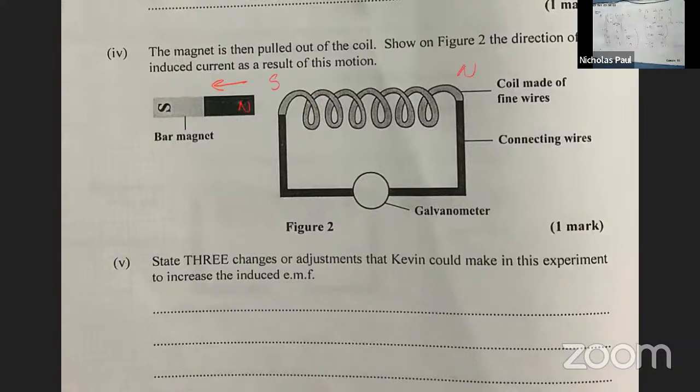So what direction is the current moving in? Down the coil, up the coil. Show me using the right hand rule. Basically your north is here and the current is coming down, so it's coming up and coming down, right?